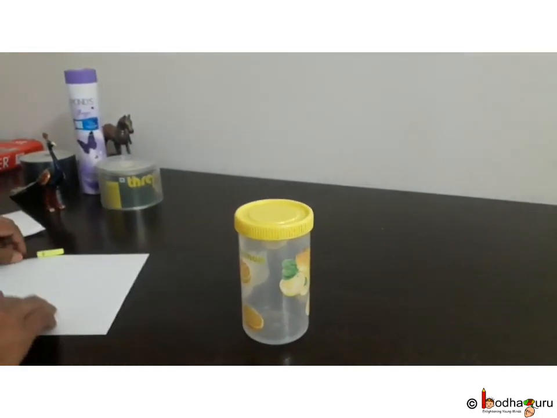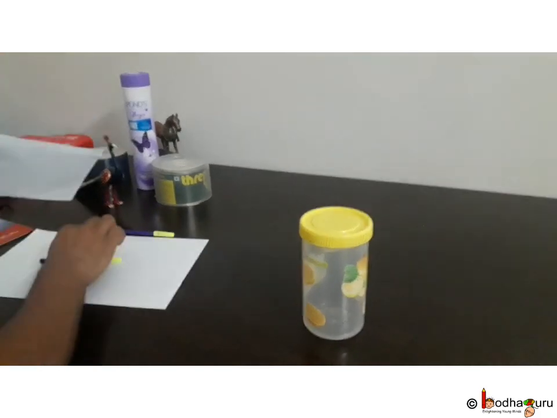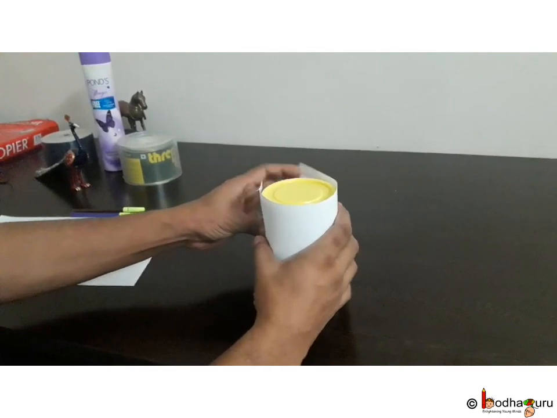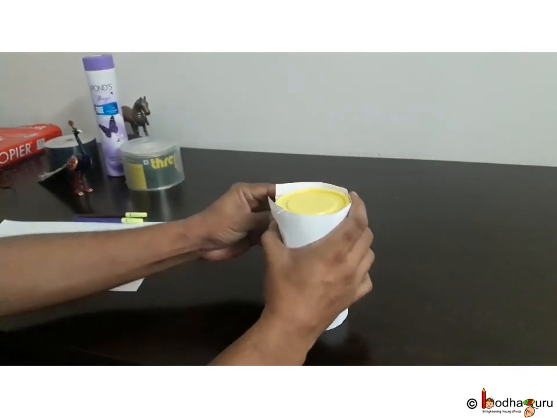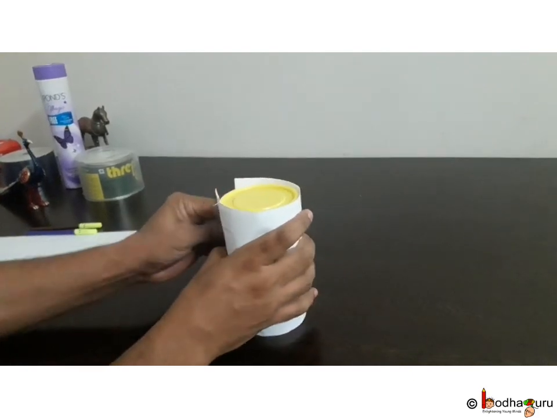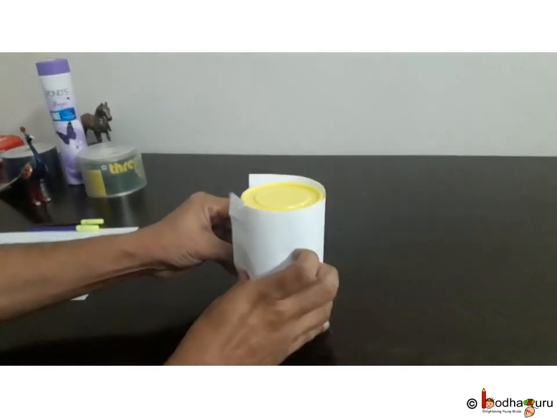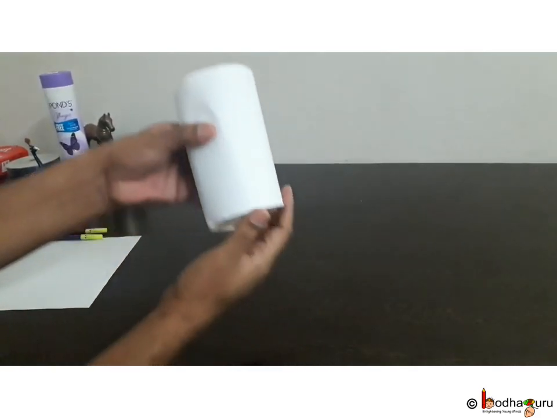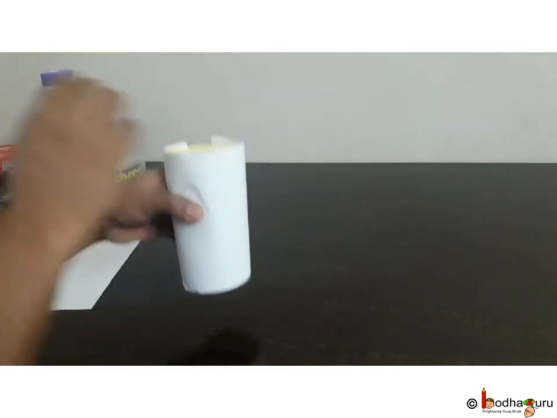So let's try to find it. Let me just wrap this box in a small paper. I have already cut this paper which completely wraps this box like this, right? All I have done is I've just wrapped the curved surface of this cylinder by a paper.